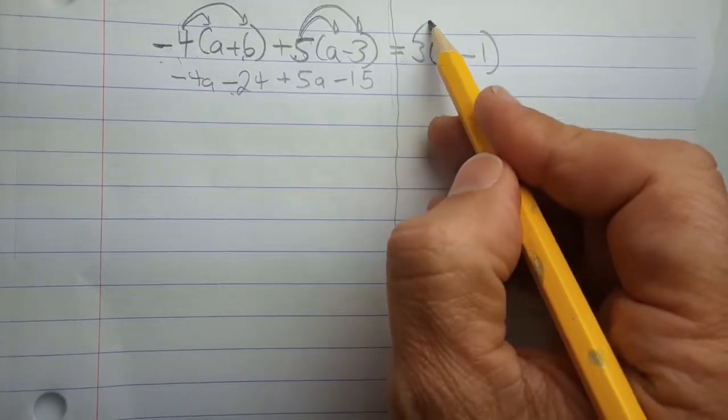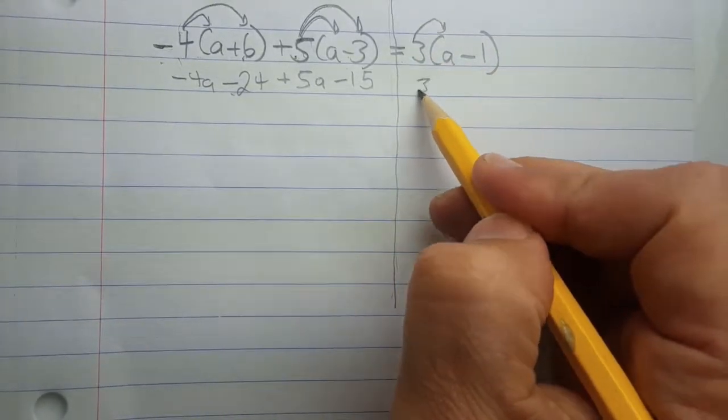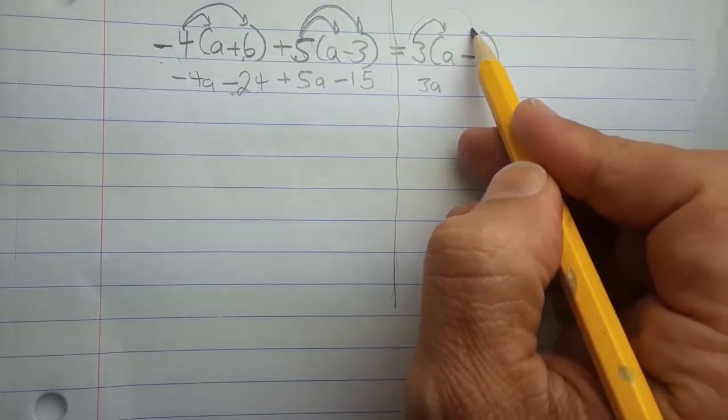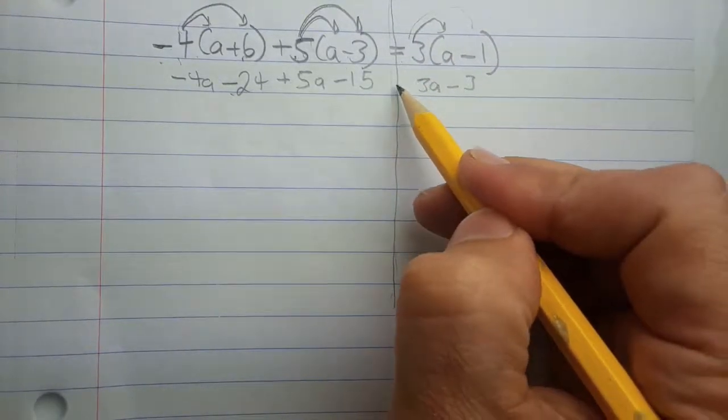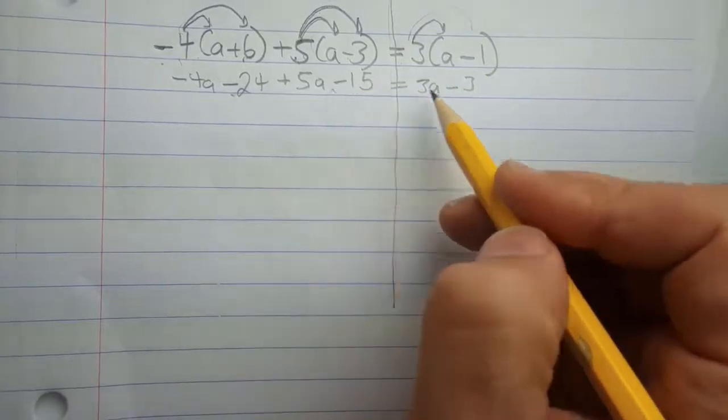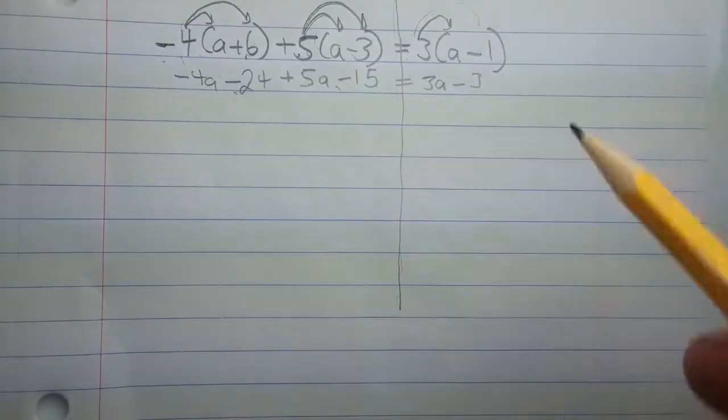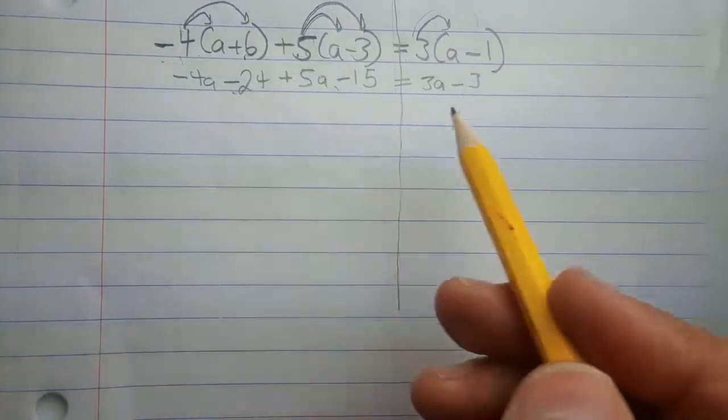So 3 times a, and we get 3a. And 3 times -1, we get -3. So we have this side here equals this side. Okay? And here's our tightrope down the middle. We've got to make sure this side equals this side.